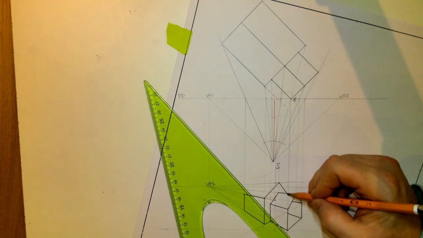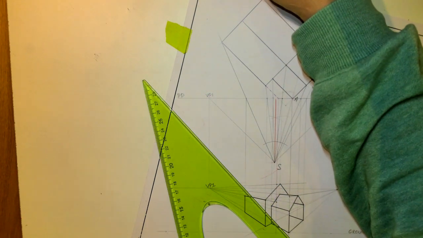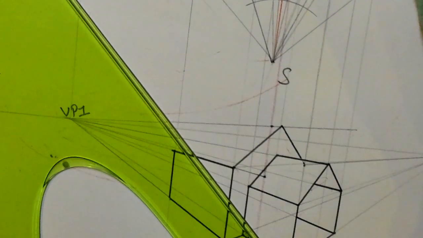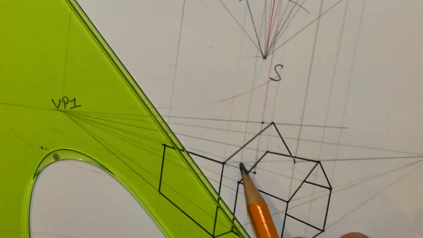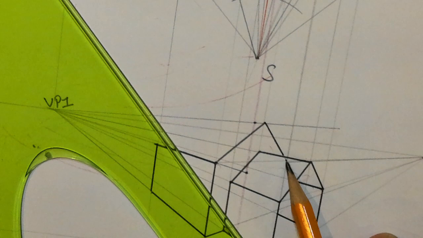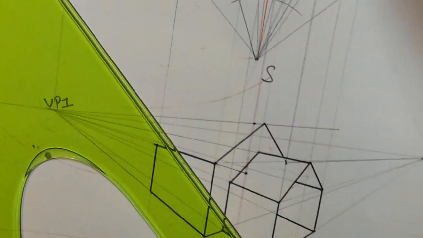Okay, but we can still put in this edge here until we hit that roof itself. So that's it sloping back across to our vanishing point 2. That's kind of it behind the roof, so that bit there we won't actually see. So you put that in nice and tight.